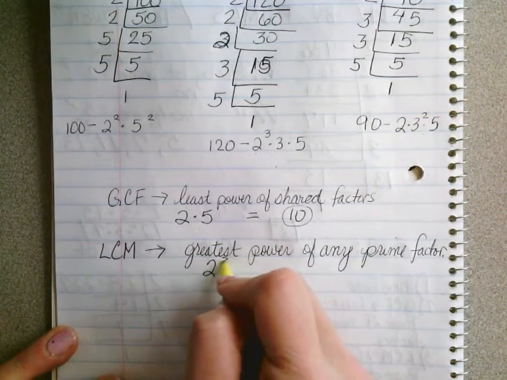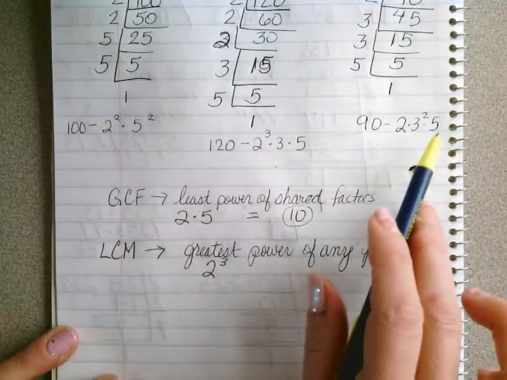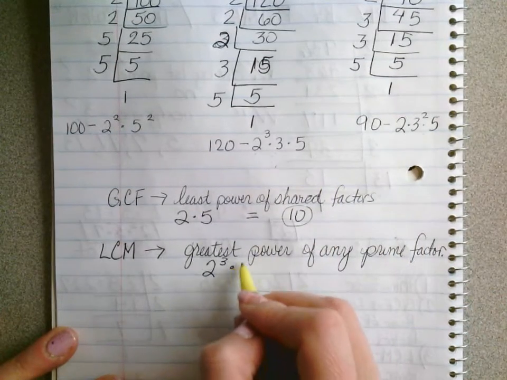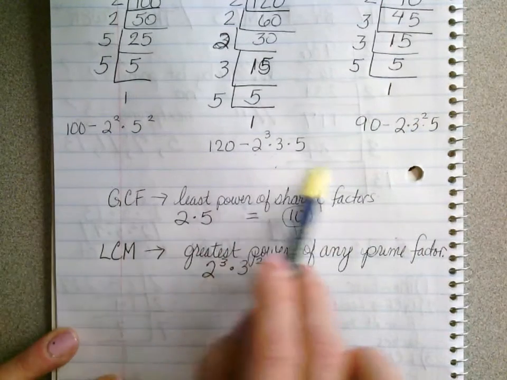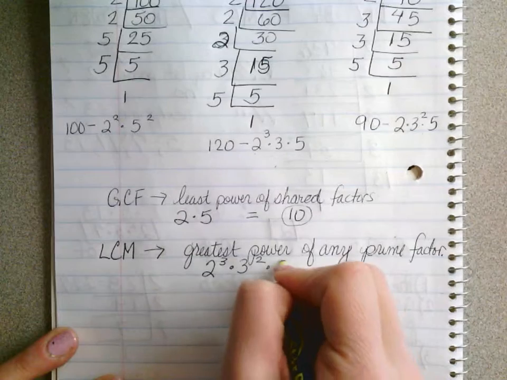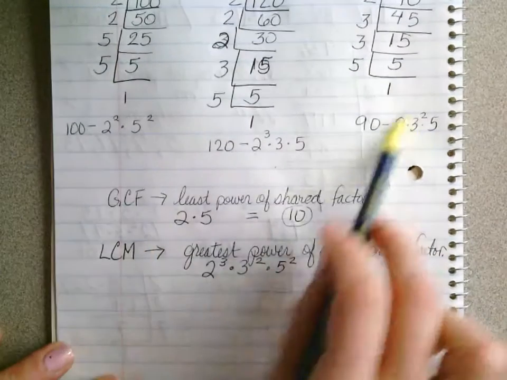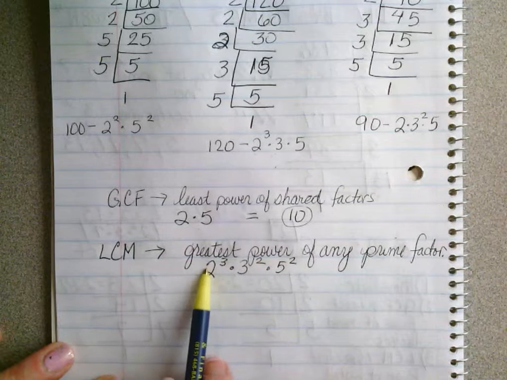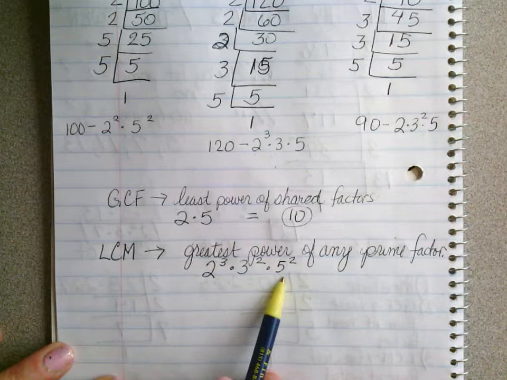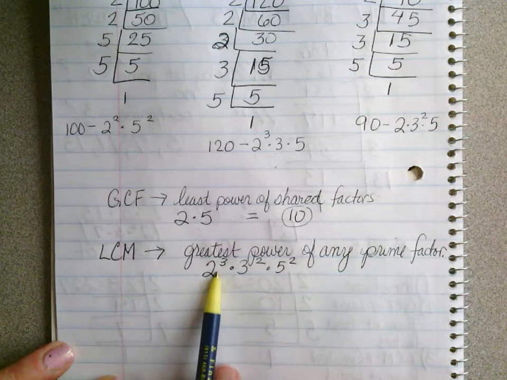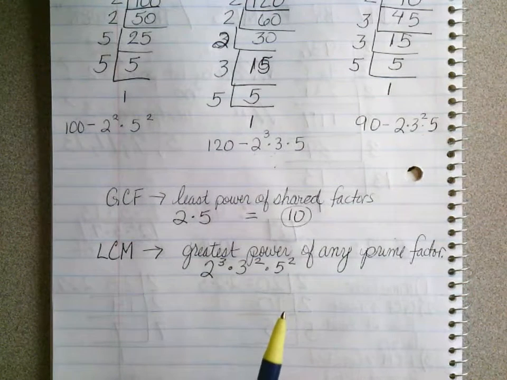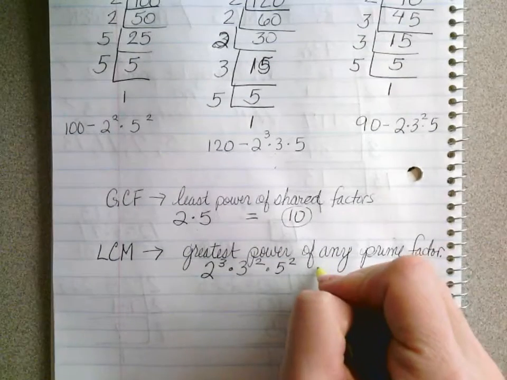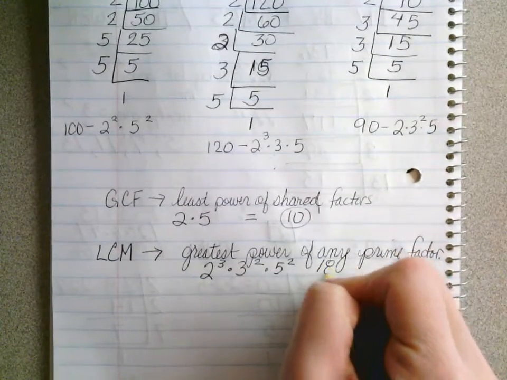3. Are 3s showing anywhere? What's the greatest power of any 3? Are 5s showing anywhere? Greatest power. Are there any other primes showing in these lists? Therefore, this is the least common multiple, which is what? 2 times 2 is 4 times 2 is 8. 8 times 9 is 72. What's 72 times 25? 1,800 is correct.